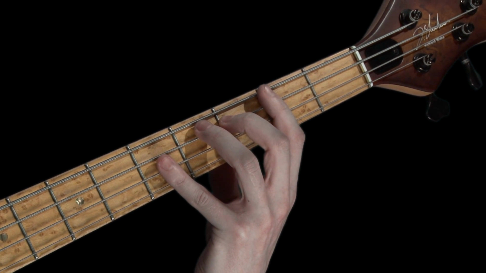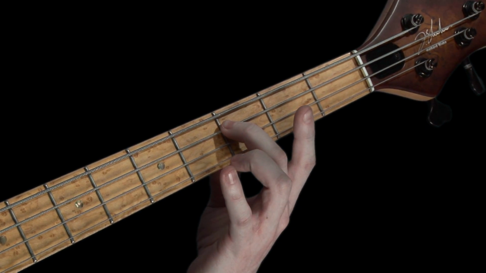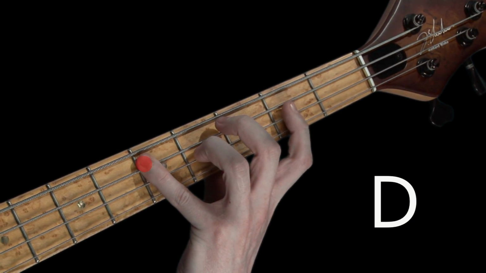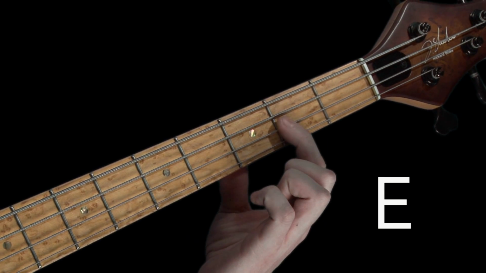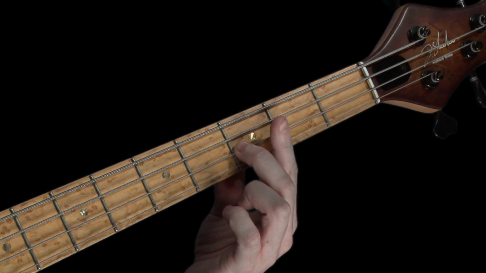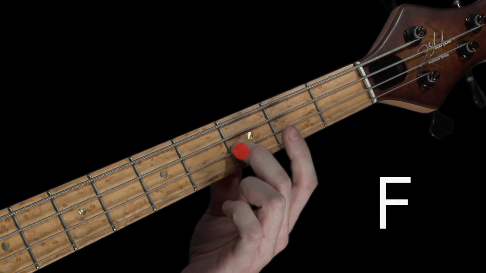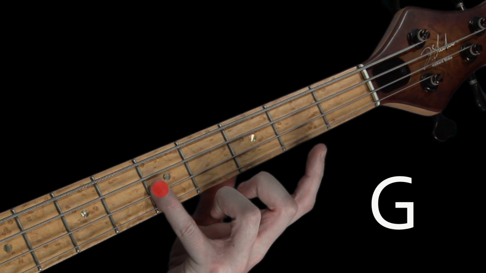The first note, or root, is a C. The second note is a D. Next, we move up a string and fret the third note, which is an E. Moving up a semitone, or another fret, is the 4th note, F. Going up 2 frets, we find the 5th note, which is a G.